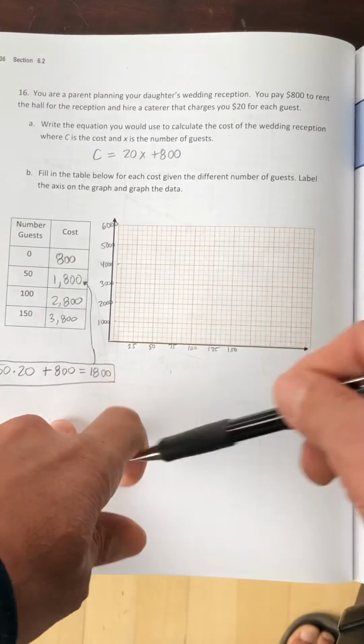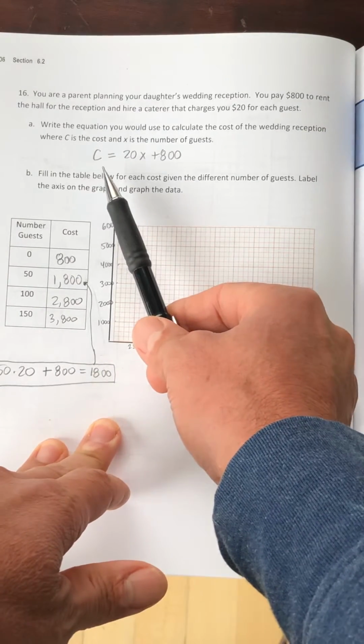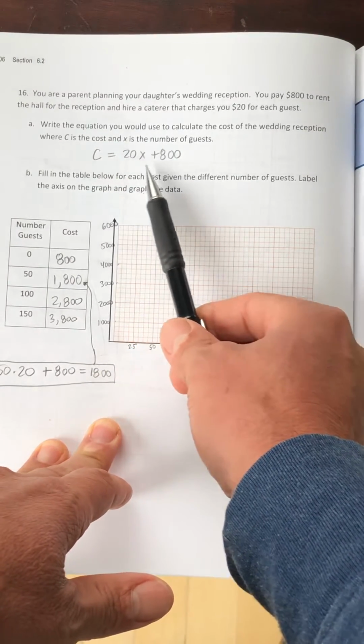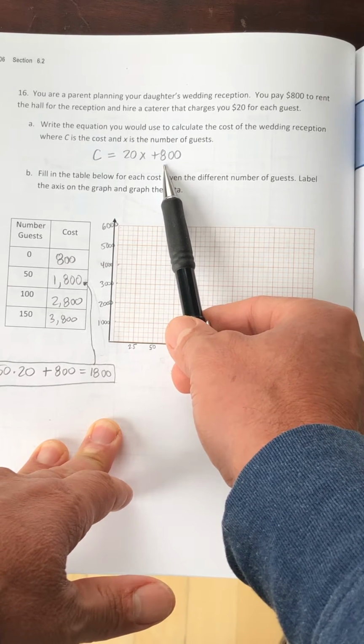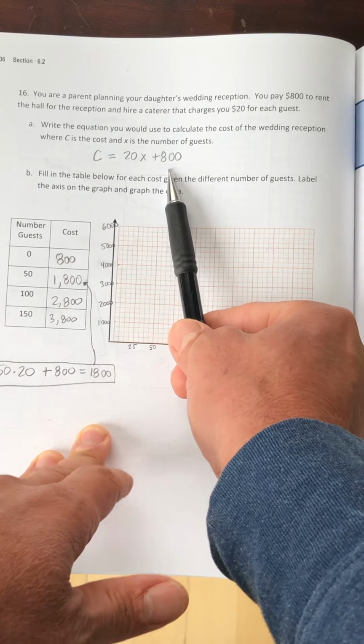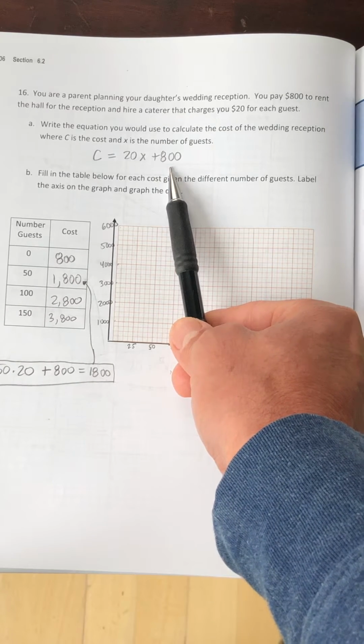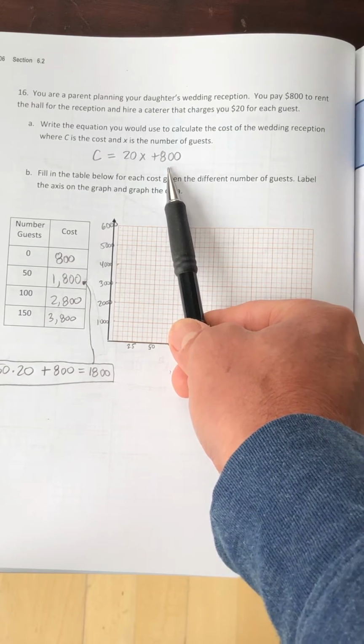Okay, and so I've written that equation out here. C, the cost, is based on two things. First, we have to rent the hall, which is $800. So that's just kind of a constant value we're adding on the end. That is regardless of how many guests we have. That's just going to stay nice and constant at $800.